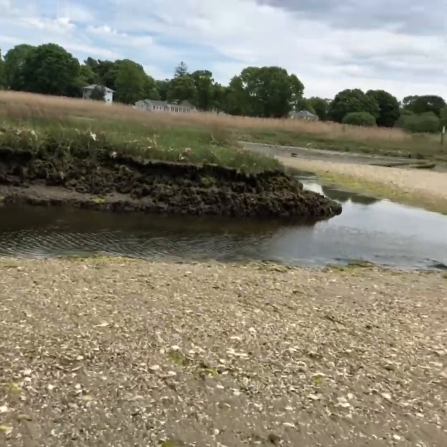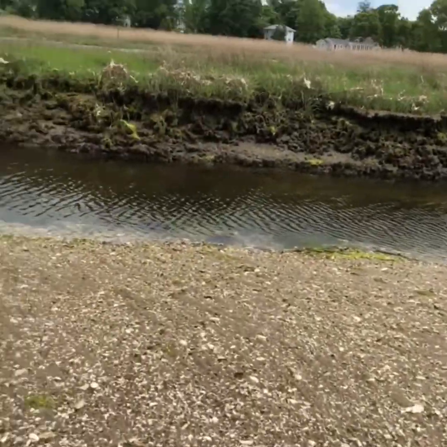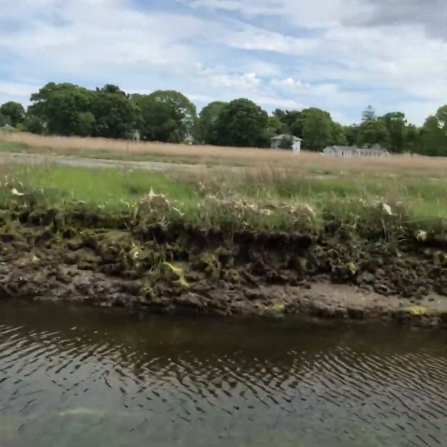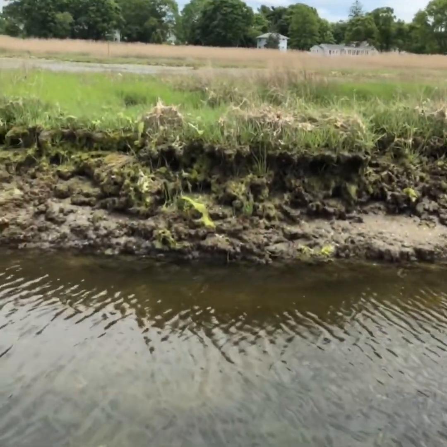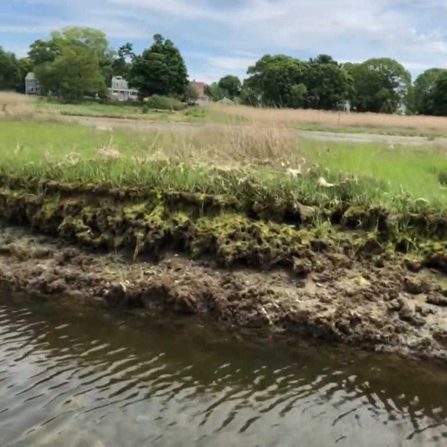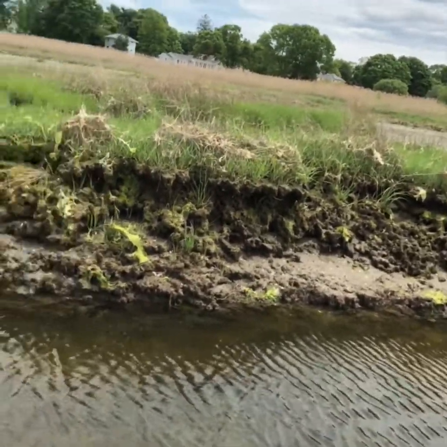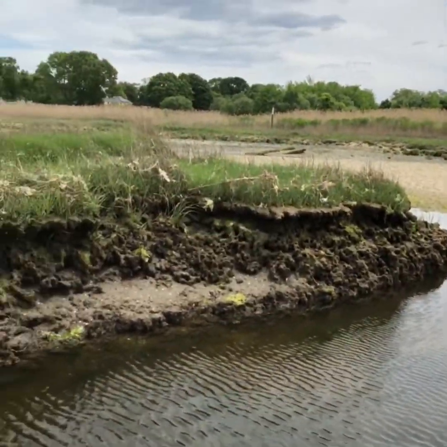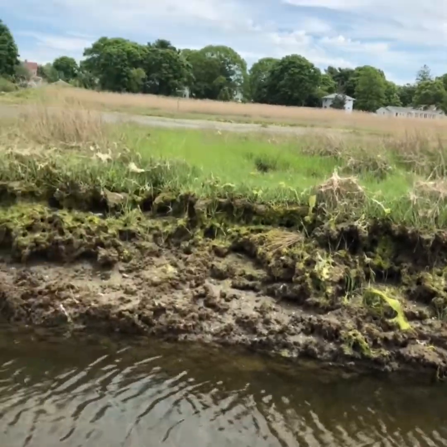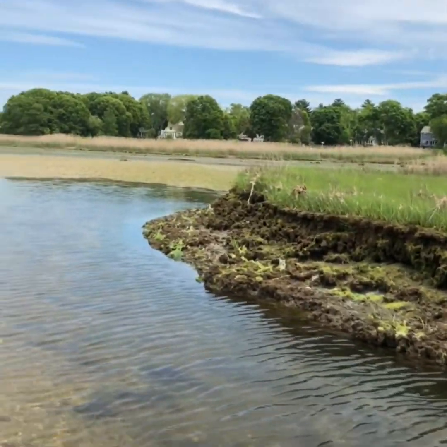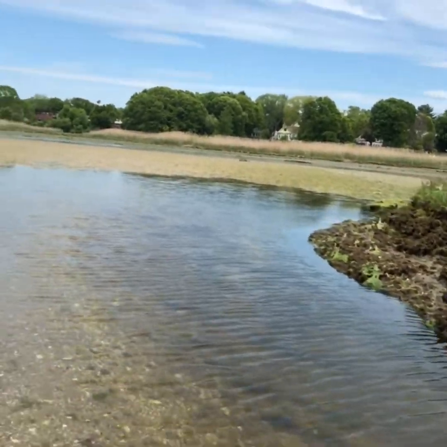Now notice this, it's pretty muddy right here, but notice how this land is just one big mass of land, which probably at one point covered this whole area. And right now, it's just being worn away as the tide rolls in and out.